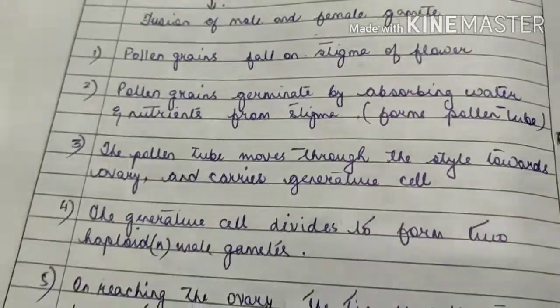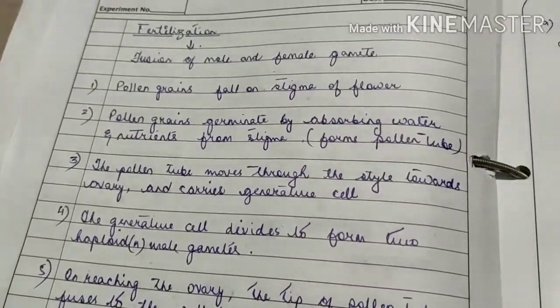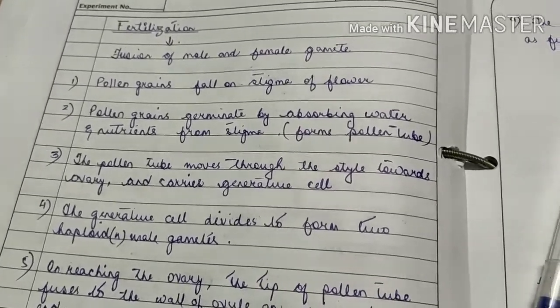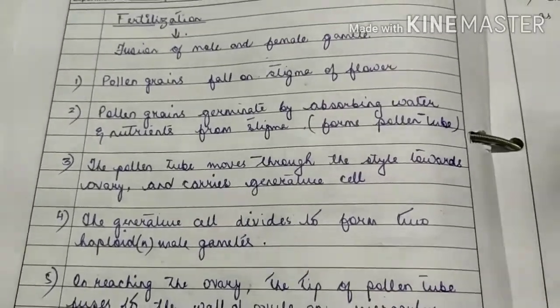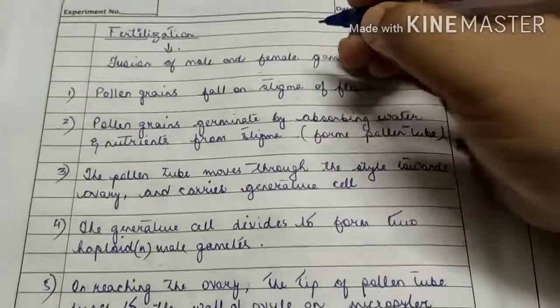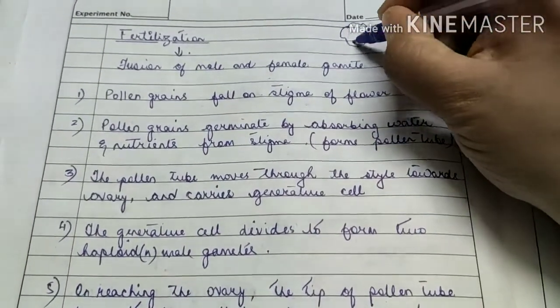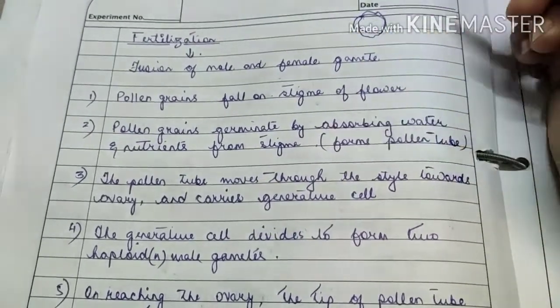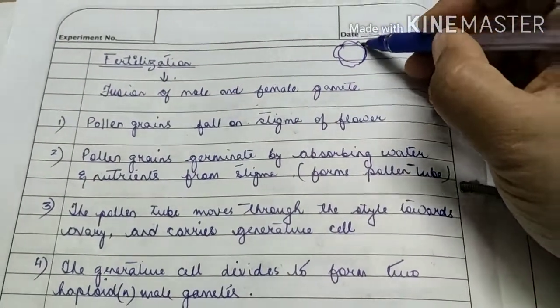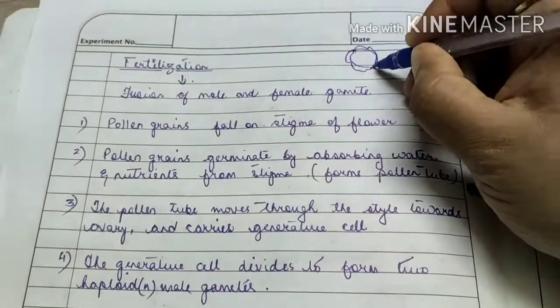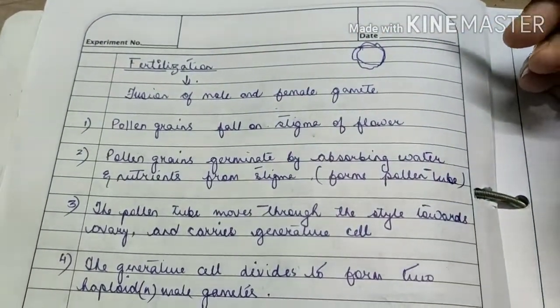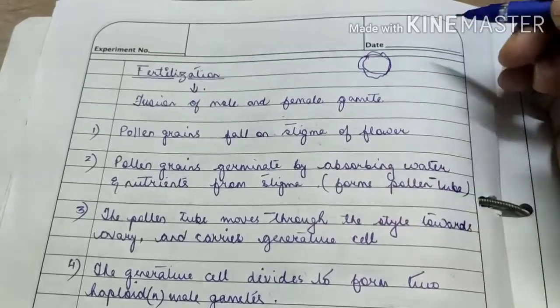How is this pollen tube formed? As we have already discussed beforehand, the structure of the pollen grain: it consists of an outer layer which is rough and an inner smooth layer. Okay, the smooth layer is known as intine, whereas the outer layer is known as exine. There are some points at which this exine is absent, and these points are called germ pores.